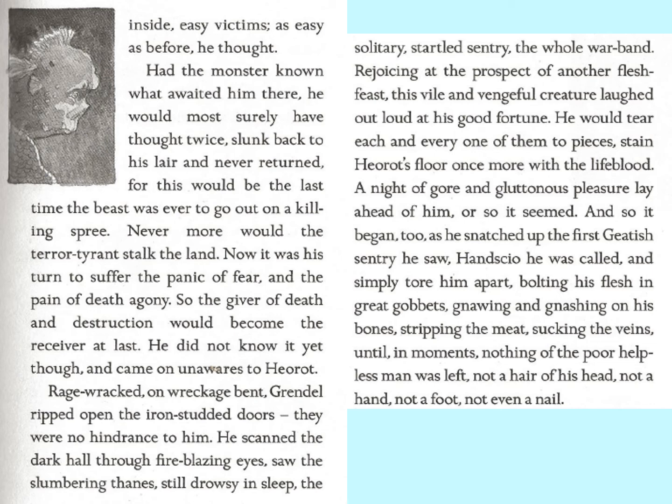Hansio he was called, and simply tore him apart, bolting his flesh in great gobbets, gnawing and gnashing on his bones, stripping the meat, sucking the veins, until, in moments, nothing of the poor helpless man was left, not a hair of his head, not a hand, not a foot, not even a nail.